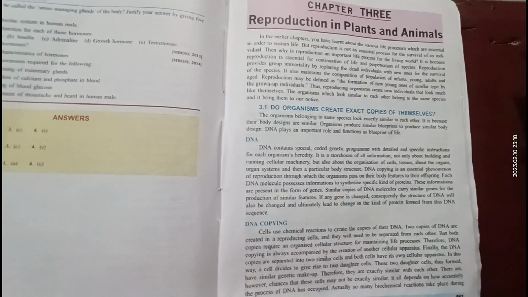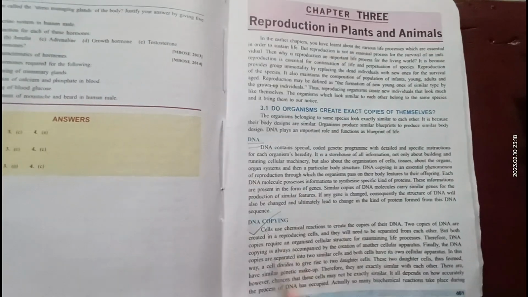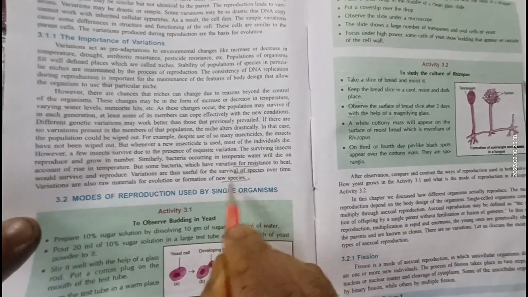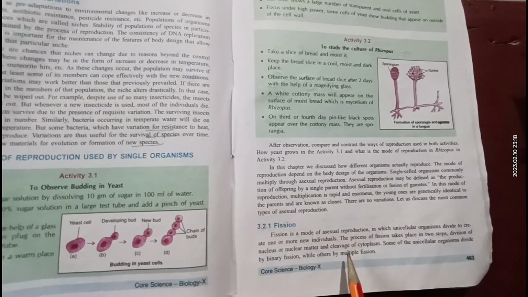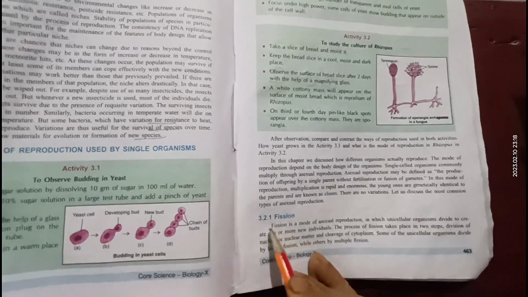In case of reproduction, that is chapter 3, go through the full form of DNA, DNA copying, a short question may come. Now what is the importance of variation? This is given in the last 2-3 lines. From this part, the modes of reproduction by single organisms. Here, fission definition.